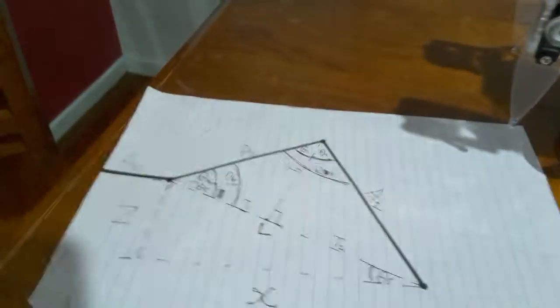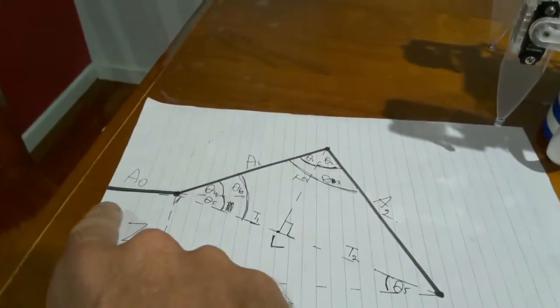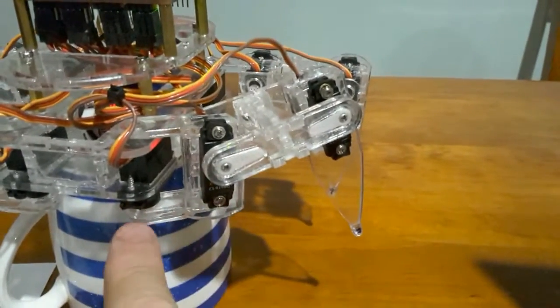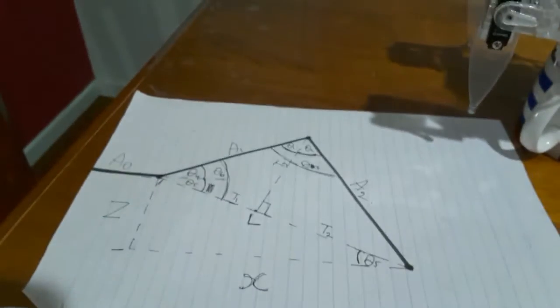Right? So before we had this set up, you're familiar with arm 1 and arm 2, but there is actually an arm 0 we haven't talked about. That's this little arm here. So we have arm 0, arm 1, arm 2. And that's our front view like that.